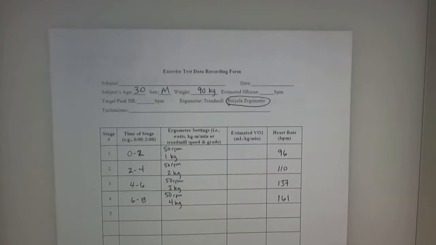Today's video is going to go over how to use the data that we collected in the heart rate response to exercise lab so that we can use the ability to have this kind of predictable response of heart rate and use that data to get an estimated VO2 max. Again, this is very key for two reasons.